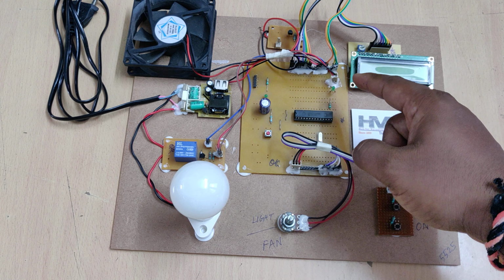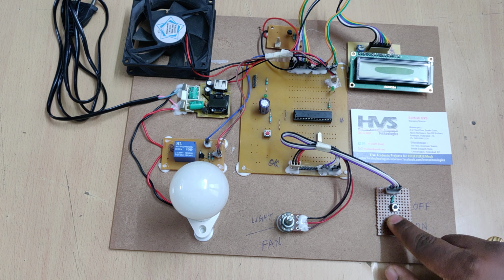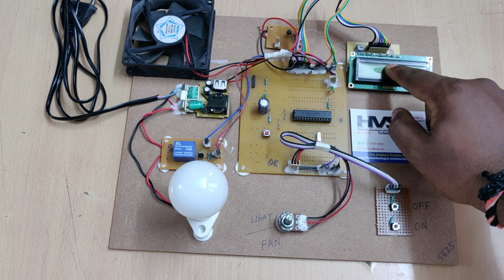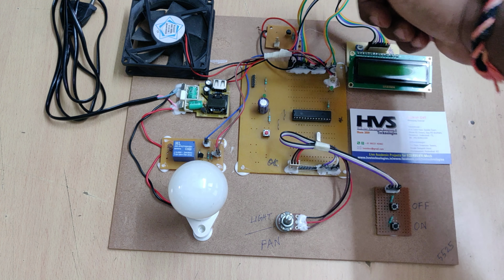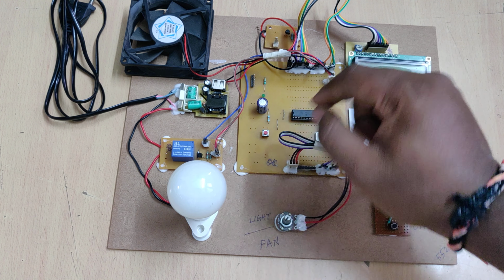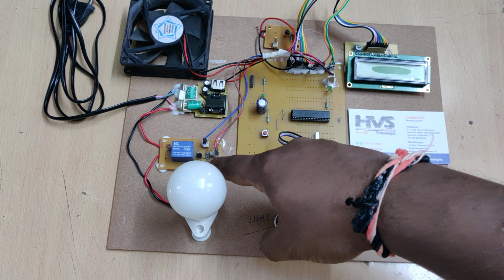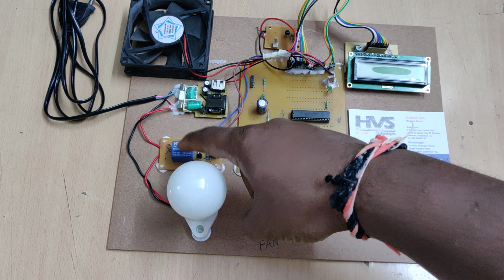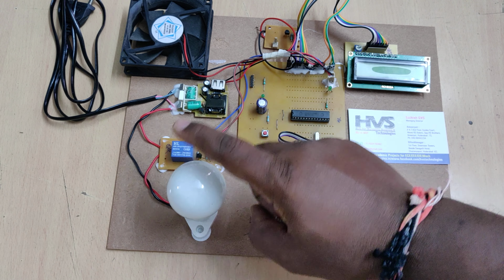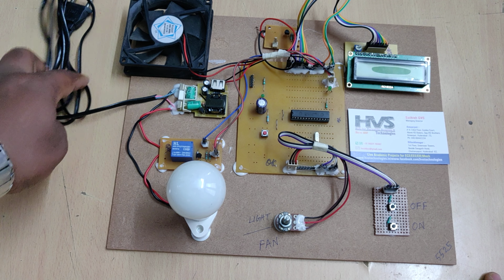Next, the outputs: we have interfaced the potentiometer input to the A0 pin, and these two switches to C0 and C1. Port B is interfaced to this 16x2 LCD screen, the fan is interfaced through this transistor board to the C6 pin, and the C7 pin is interfaced to the relay to control the bulb. On this relay we can see one transistor, one LED indicator, and the electromagnetic relay. So the bulb is switched through the transistor and relay, and the fan through the transistor. This is the switching sequence from the microcontroller to the load.